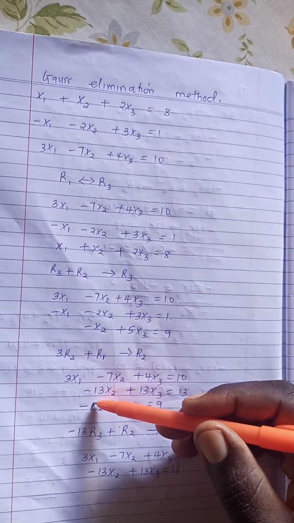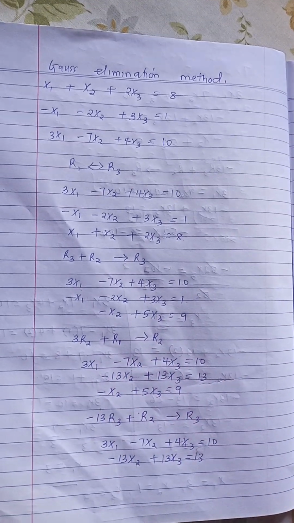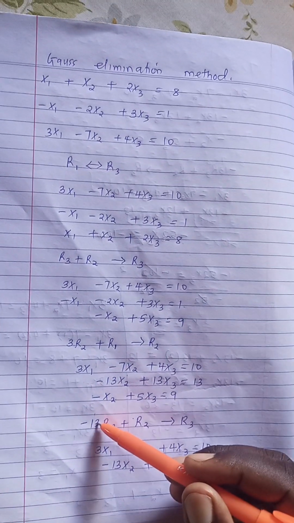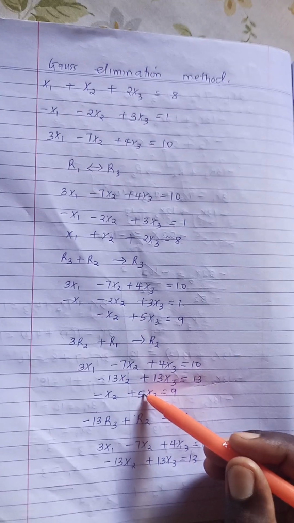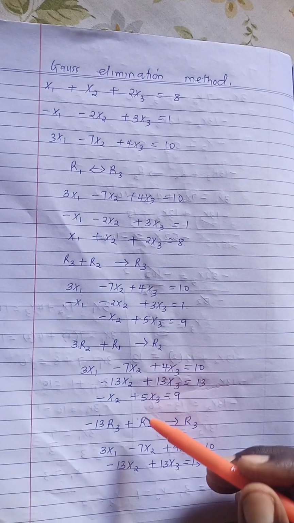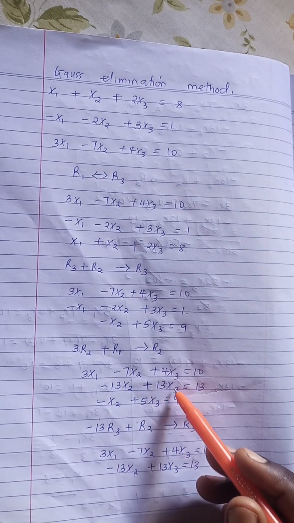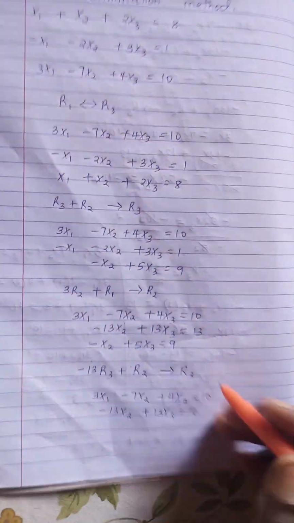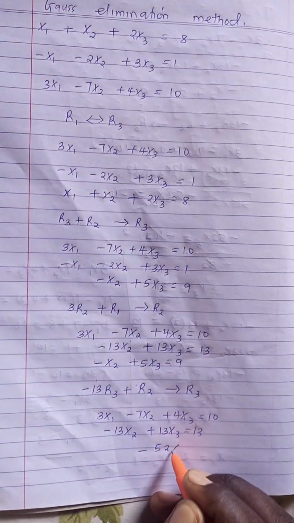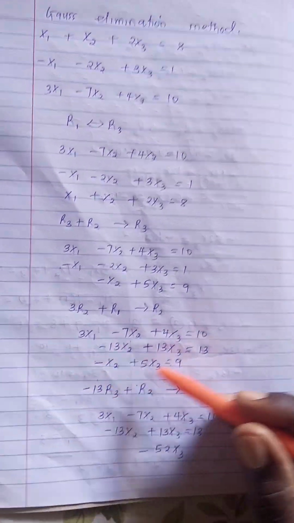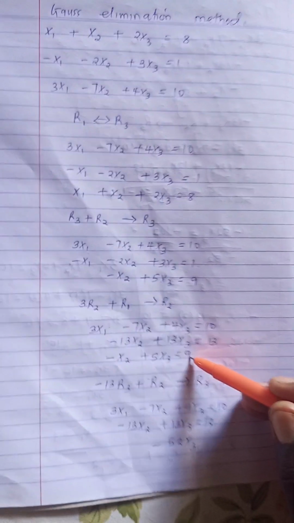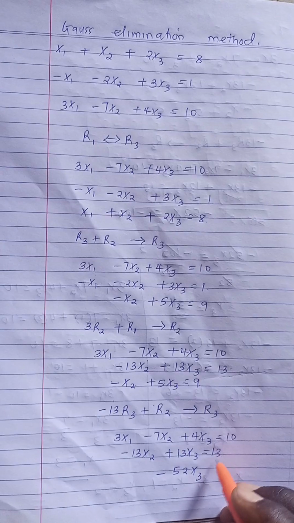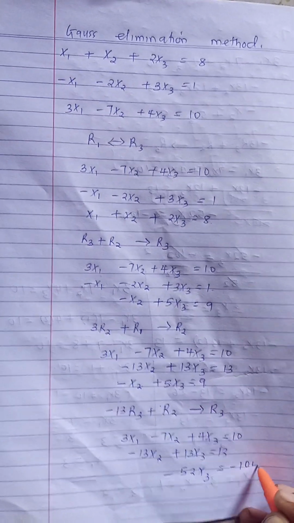So negative 13 times negative x2, I will have positive 13x2 plus negative 13x2 will be 0. So negative 13 times 5 will be negative 65. So this is negative 65x3 plus 13x3. I will have negative 52x3. Then negative 13 times 9 is negative 117 plus 13. So negative 117 plus 13 will be negative 104.